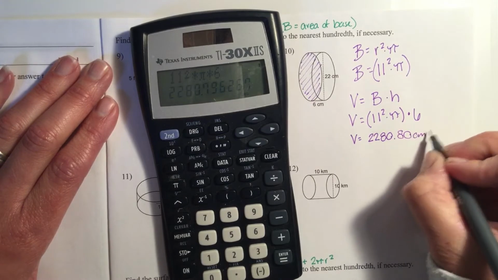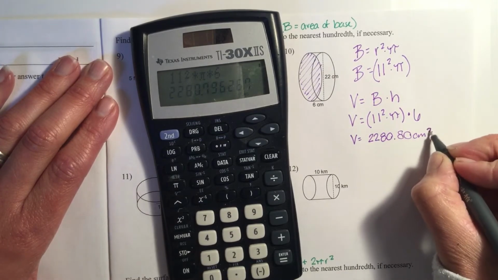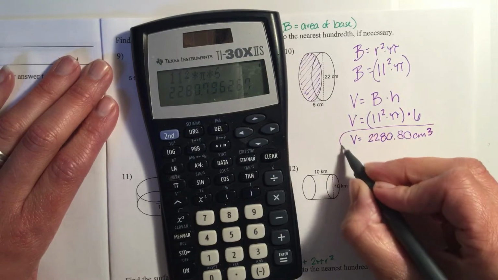Volume is 3 dimensions because you're thinking how much something can hold. So you put a cube down there.